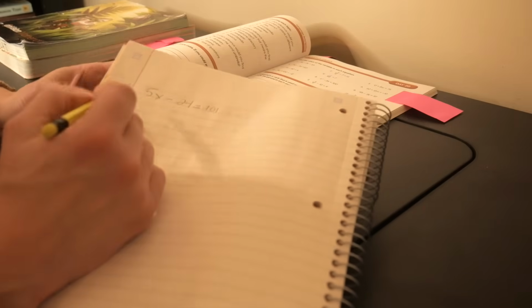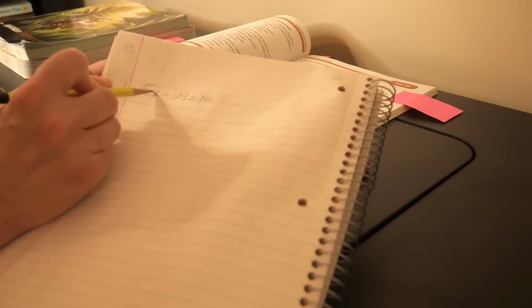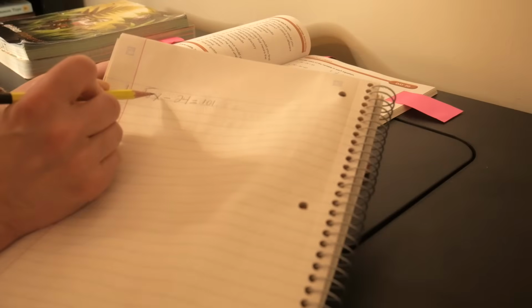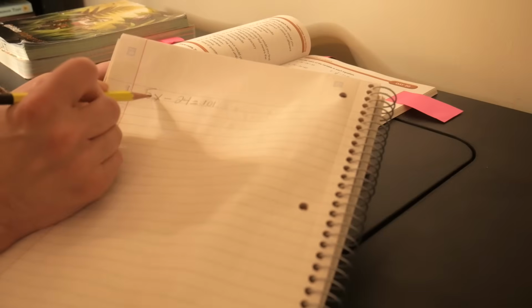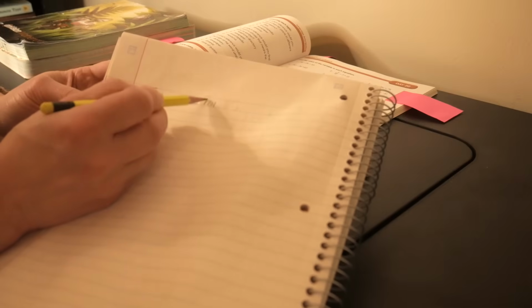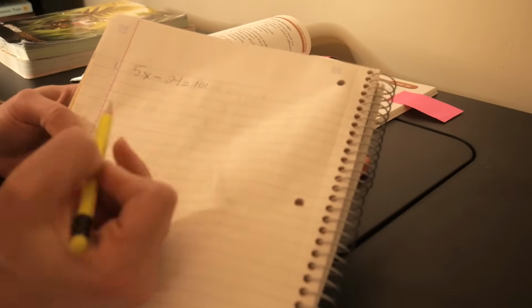Alright, so just remember what we are trying to do is find out what does the x equal, right? Because it stands for a certain number. And in this problem right here, it's saying 5 of x. We have 5 of x. And remember, when we say of, that means multiplication. So 5 times some number minus 24 equals 101.